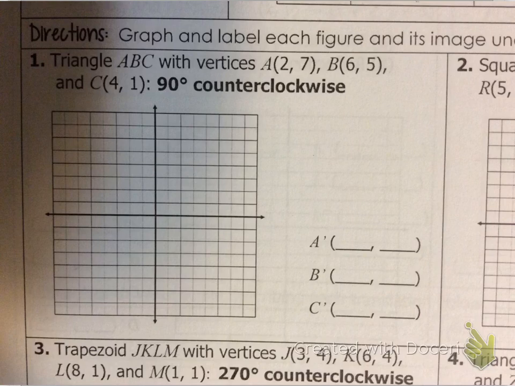So if you look at this, based on the rule, here are my coordinates, right? Based on the rule, this would tell you 90 degrees counterclockwise. If you look at the rule that you have in the paper right above you, you're going to switch these two around. So instead of 2, 7, it's 7, 2, change the sign of the first one, or the old y. 5, 6, change the sign. 1, 4, change the sign. That should be the rotation of 90 degrees. So let's look and let's see.